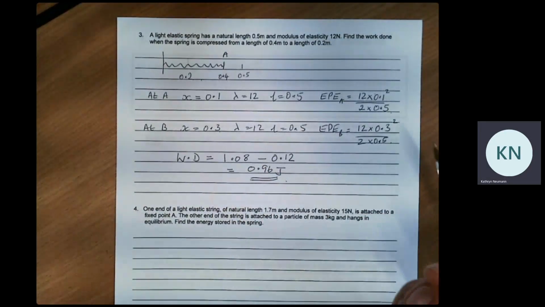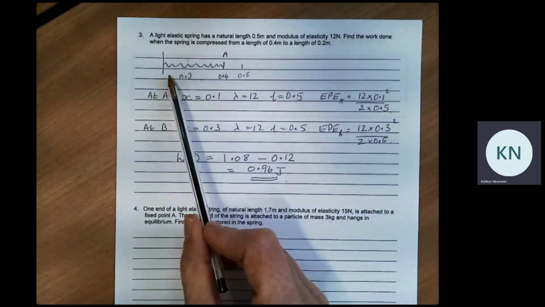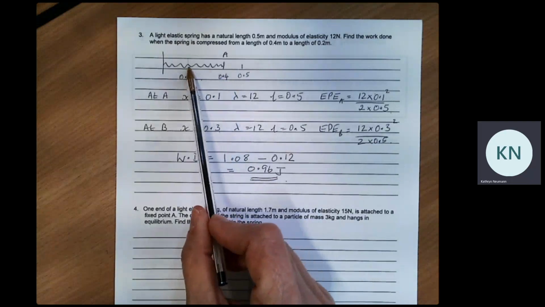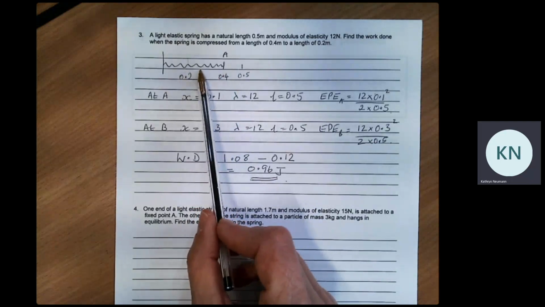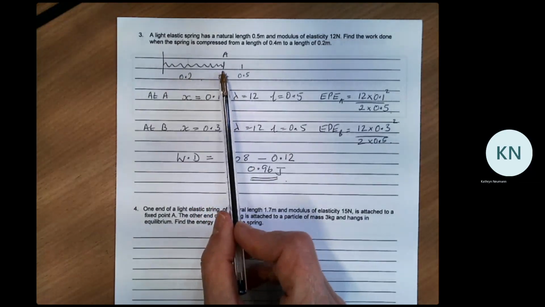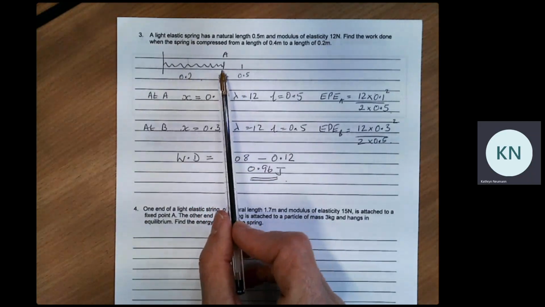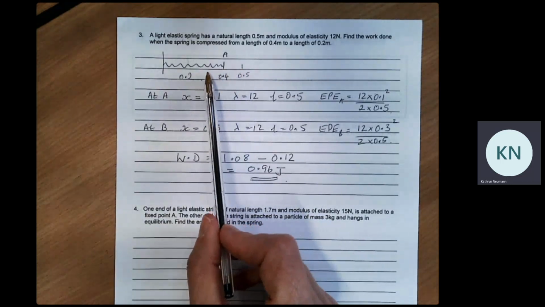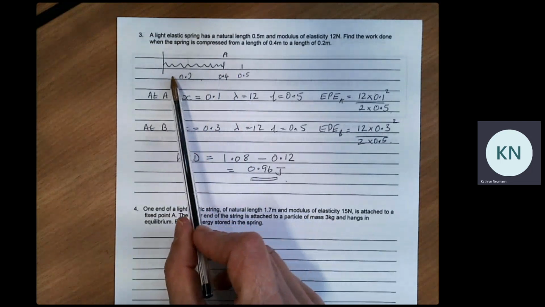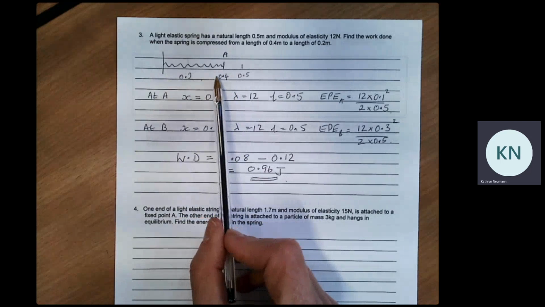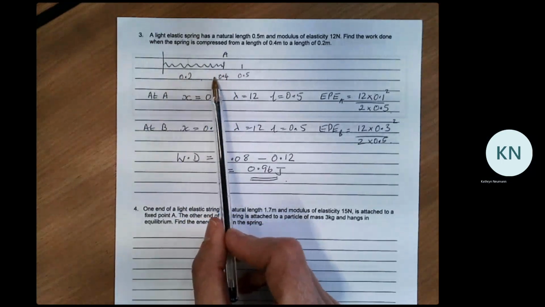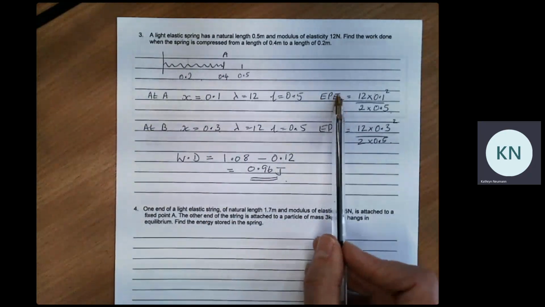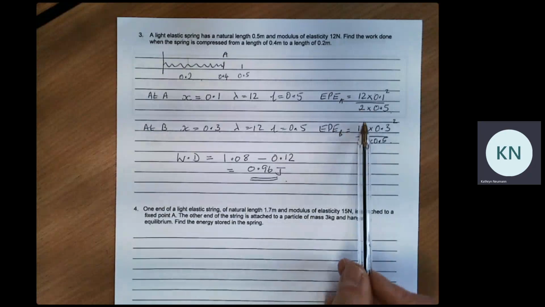Notice that you must work with the compression at any given point. You cannot say that you've compressed it a complete distance of 0.2 and use that as your x, because compressing it a distance of 0.2, say from 0.5 to 0.3, is not as hard work as going from 0.3 to 0.1, for instance. So it depends whereabouts on the spring you are when you compress it. So you must work out the energy at one position, the energy at another, and find the difference between those two amounts.